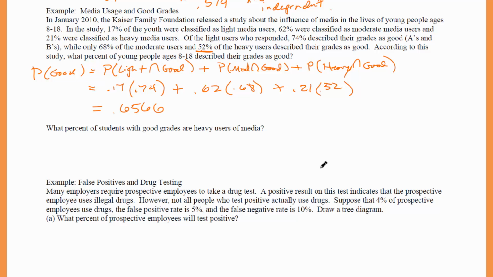So we need to figure out what that question even means. If you try to translate it into probability notation, you're looking for people with good grades who are heavy users of media. What percent of students with good grades? So you're only looking at people who have good grades. You want to know the probability that they are somebody who is a heavy user of media. Well, that's saying we're going to apply a condition of having good grades.